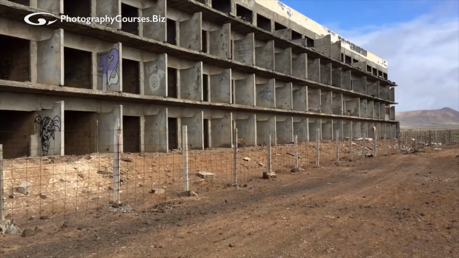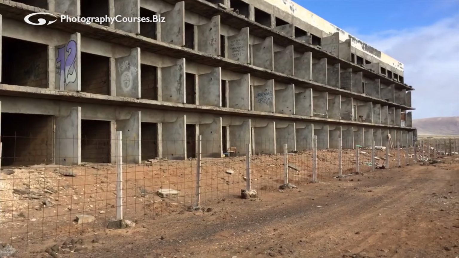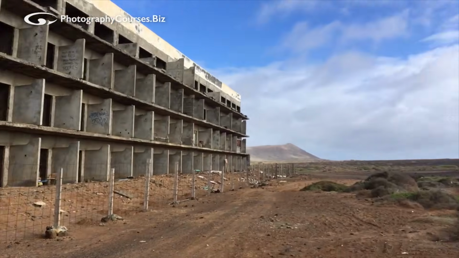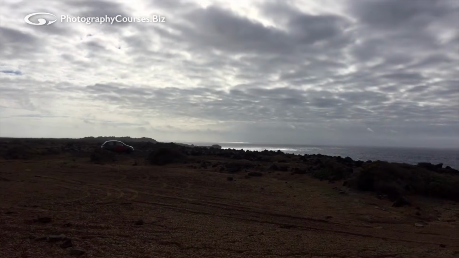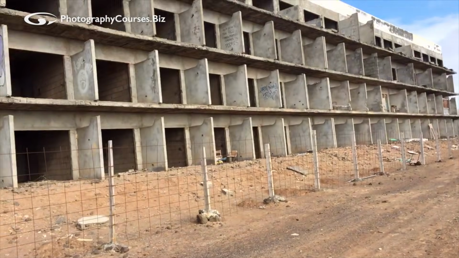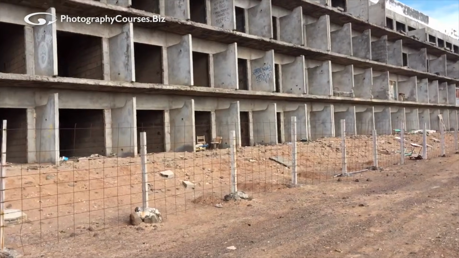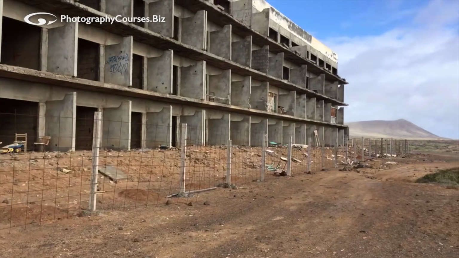So here we go, this is the final edge of the building, which I guess all those apartments would once have been looking out across the sea, and they would have seen some probably rather beautiful sunsets. So what could we do with these? How could we use these? How can we make them interesting?